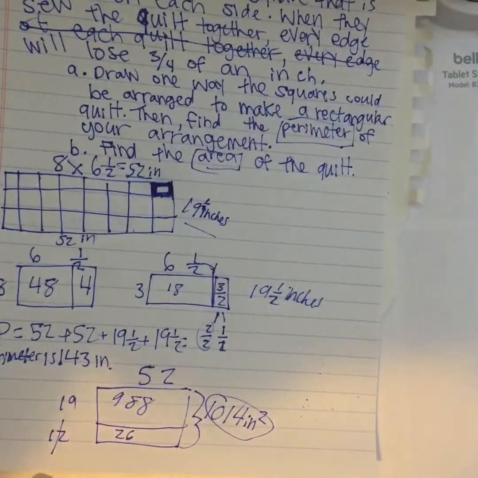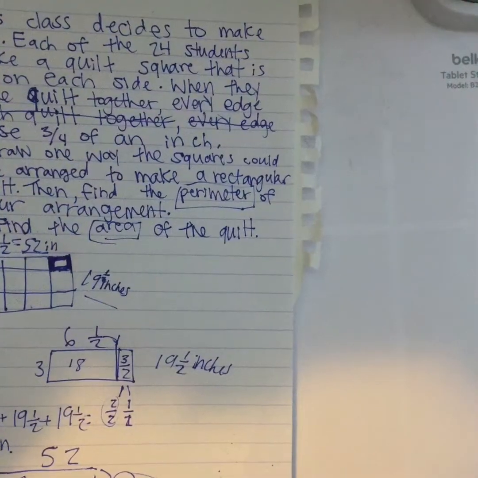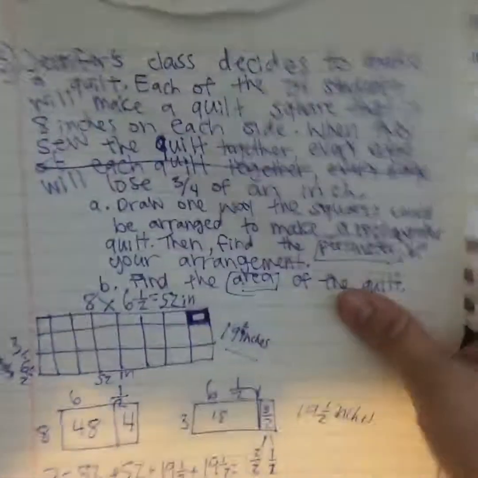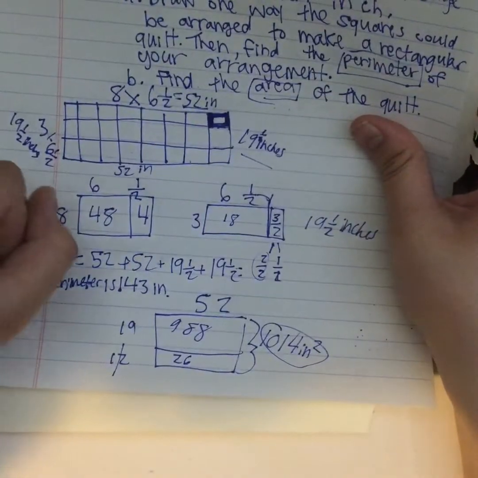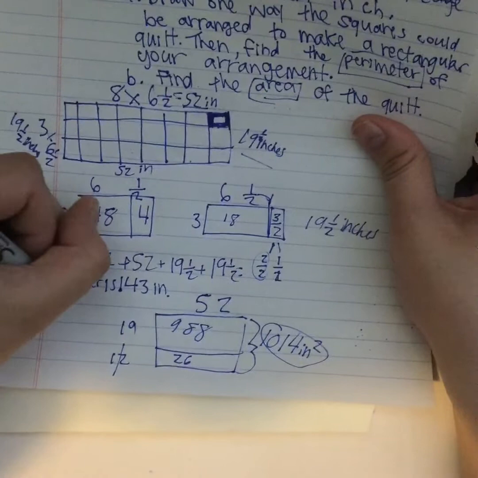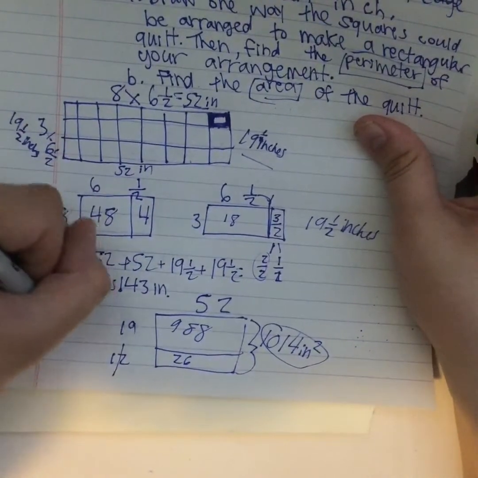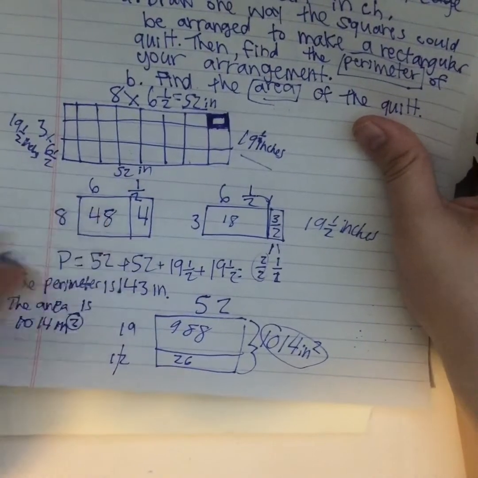We're looking at that area. Let me show you one other way we can find that area. Before I show you that way, let's go ahead and write as our word problem, the area is 1014 inches squared.